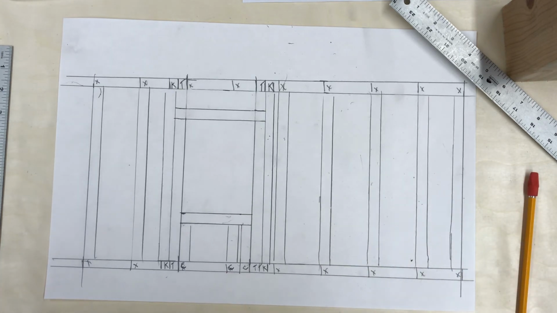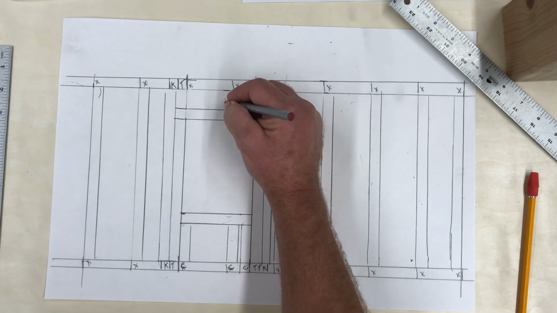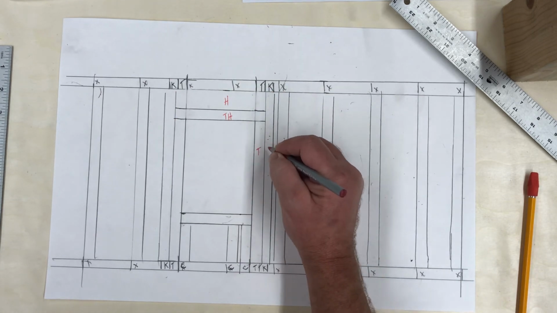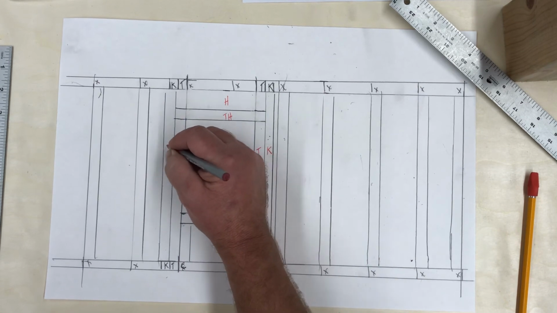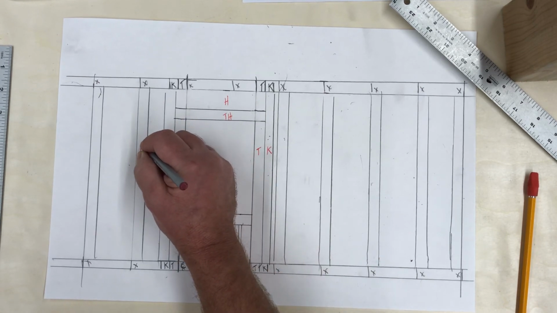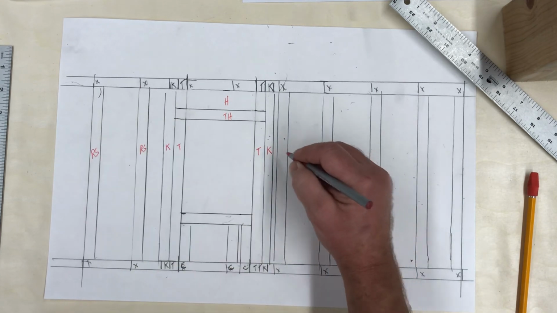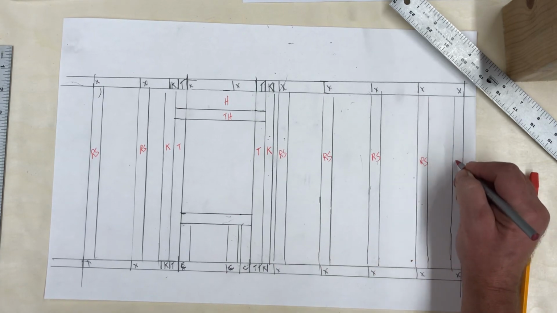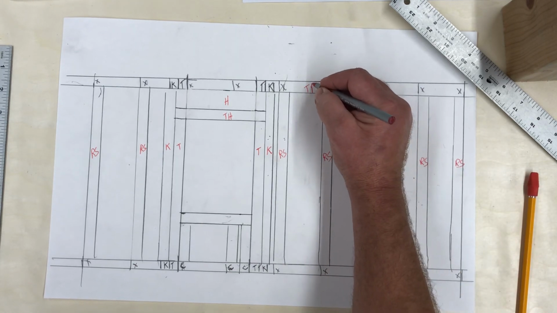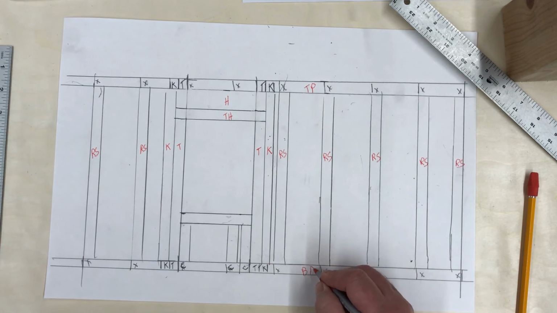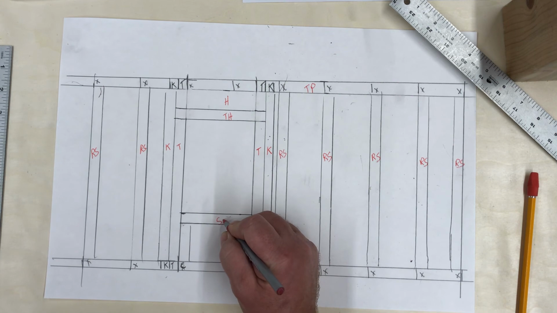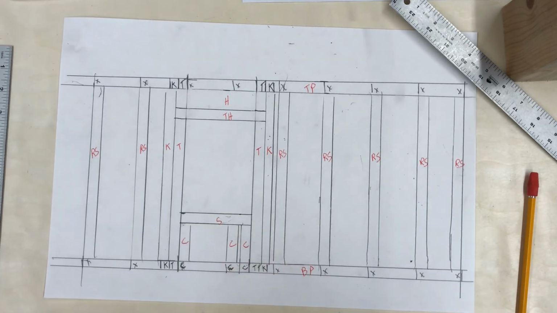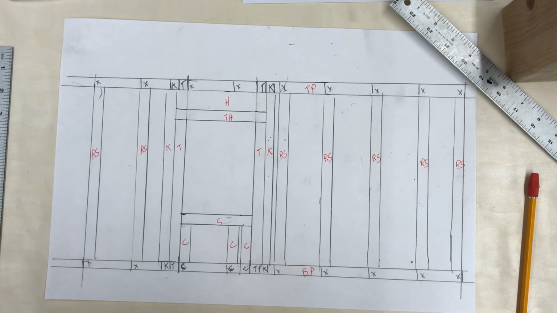Now, the only thing left to do is finish labeling this one. This is a header. This is also like a trimmer header. This is the trimmer. This is a king stud, trimmer, king stud. This is a regular stud, and a series of regular studs. This is the top plate. This is the bottom plate. This is a sill plate. This is a cripple stud, cripple stud, cripple stud. That is how we draw the long wall or a window wall.